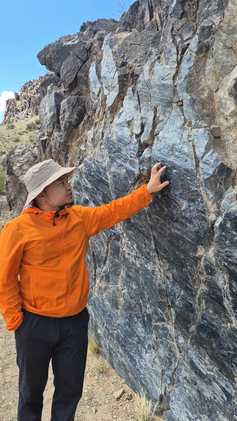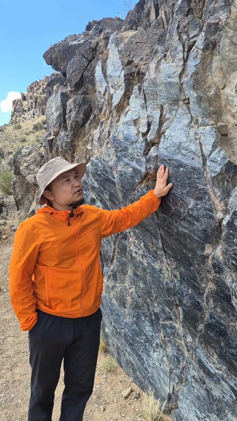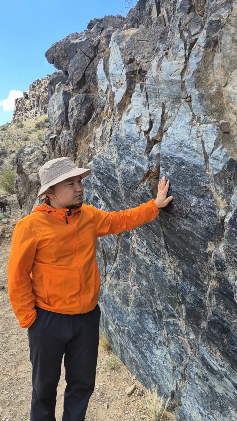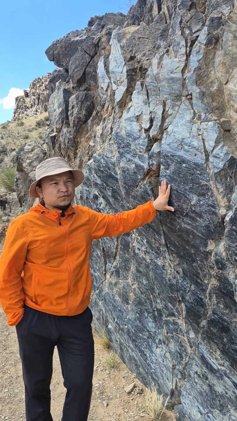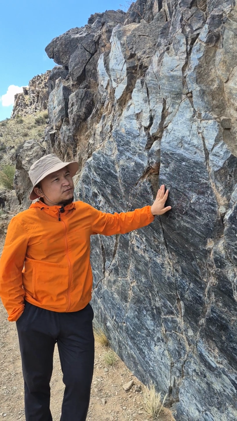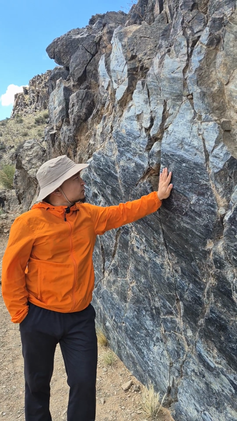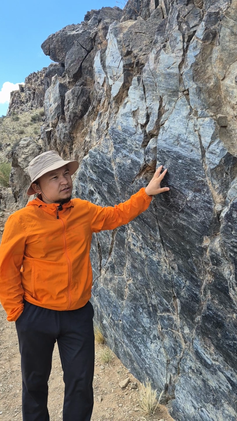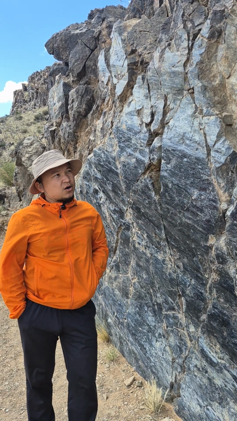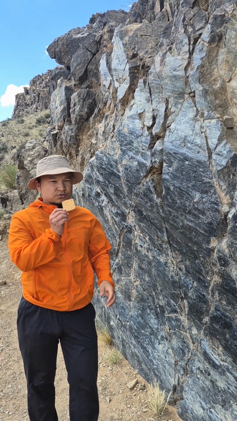As you can see, it's a really shiny fault surface, and I would like to point out a few features of these fault planes, fault mirrors, and then also try to demonstrate how this is formed using a cookie.